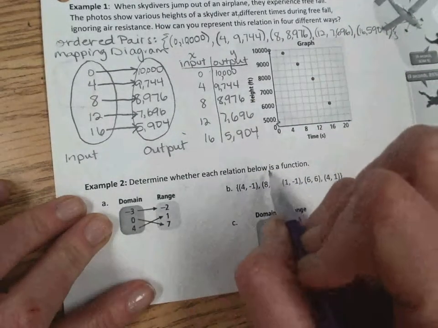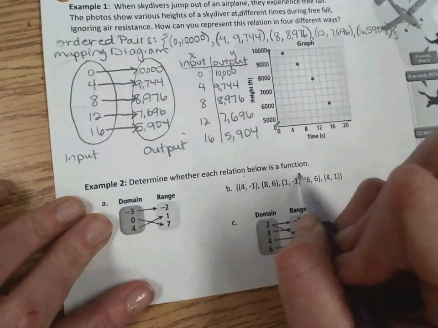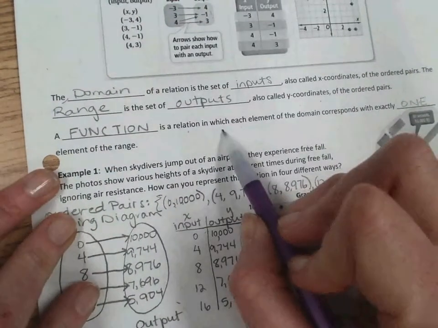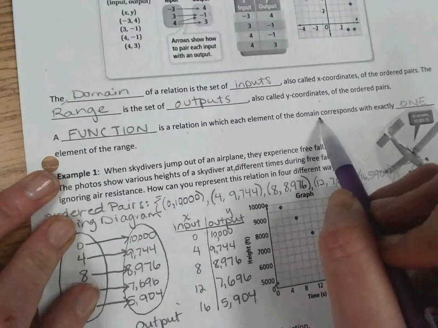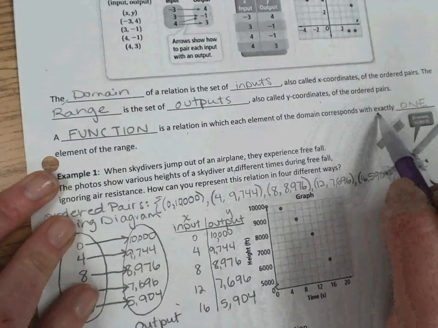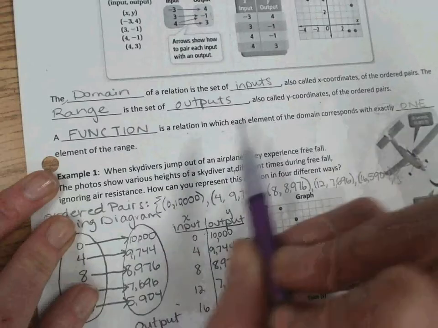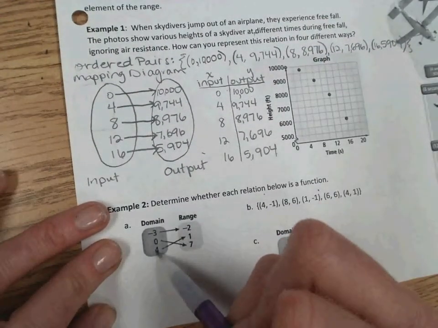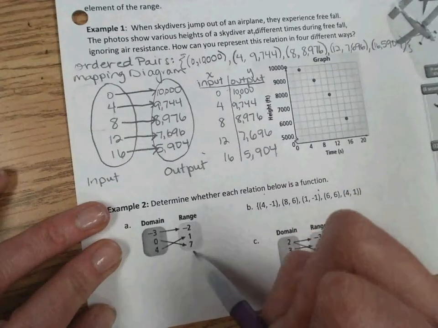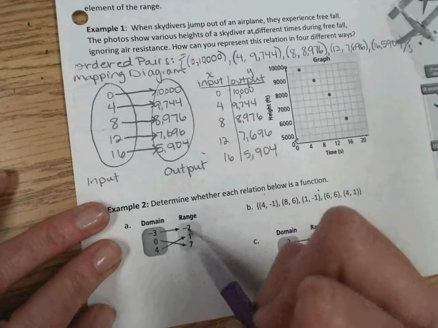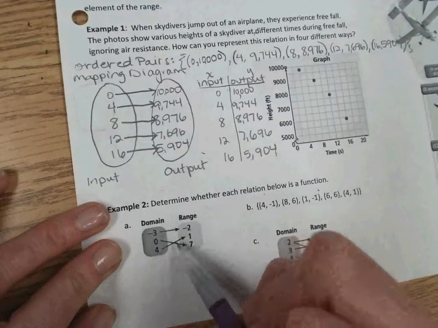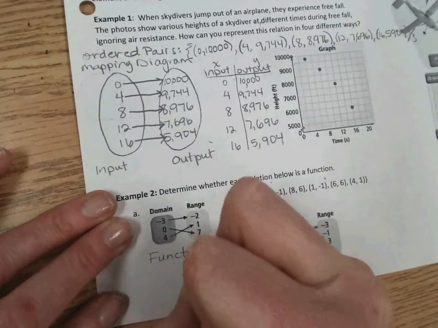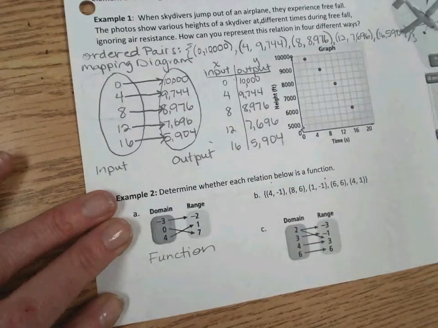Next, we'll try to determine whether each relation is a function. So again, going back to our definition here, a function is a relation in which each element of the domain corresponds with exactly one element of the range. So each x can only match up with one y. So -3 only matches up with 1, 0 only matches up with 1, so this does work out. This is a function. A is a function.